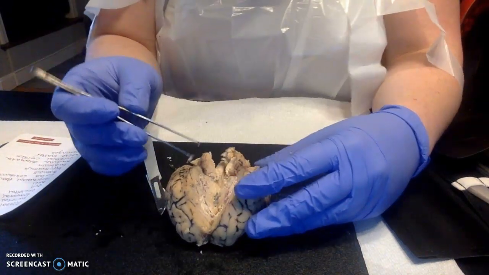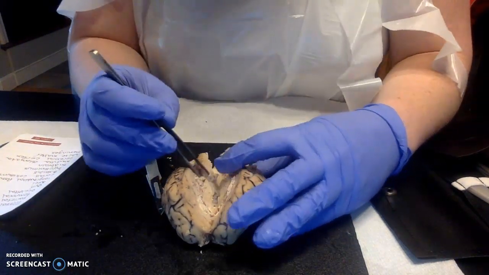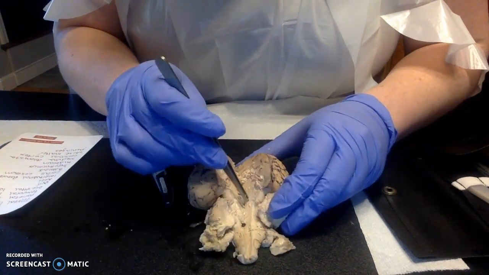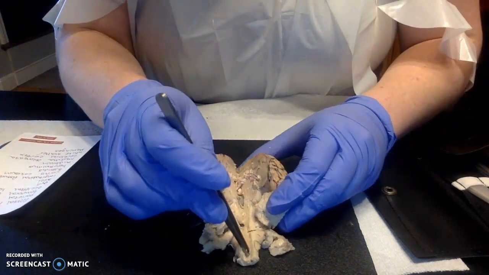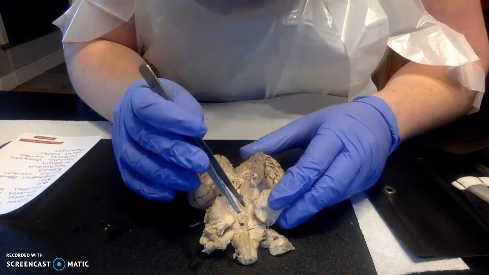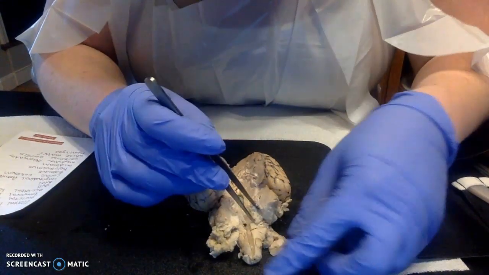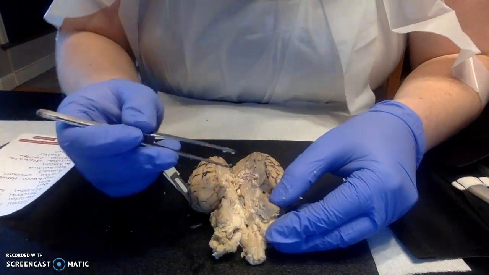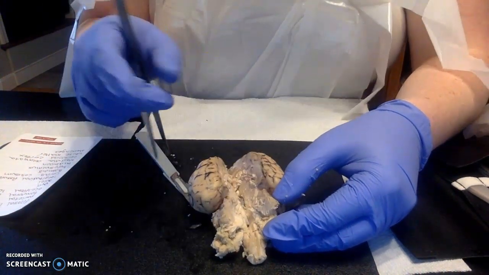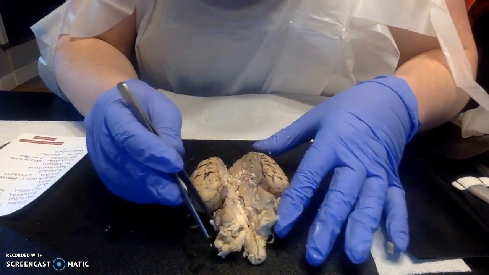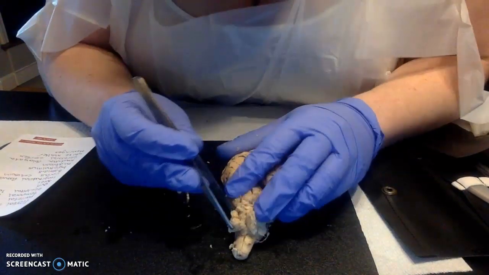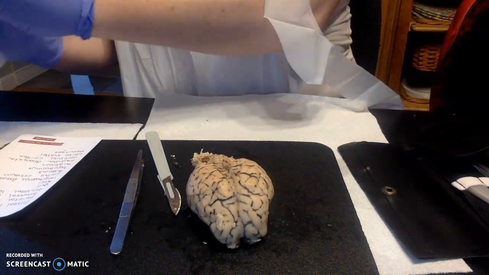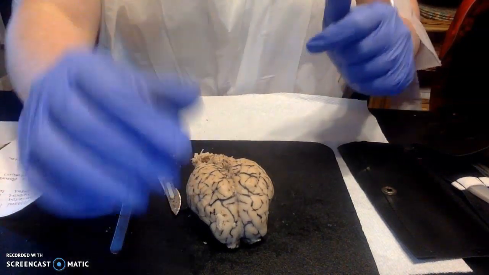And then we have the medulla oblongata, which is, if I flip it around, it's easier to see. You can see right here, this is the medulla oblongata. Within that, this got a little bit messed up as I was dissecting, but here's the white matter. And then down here is the meninges. And that is all for the sheep brain.